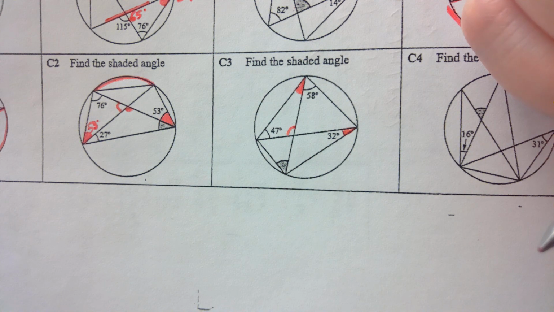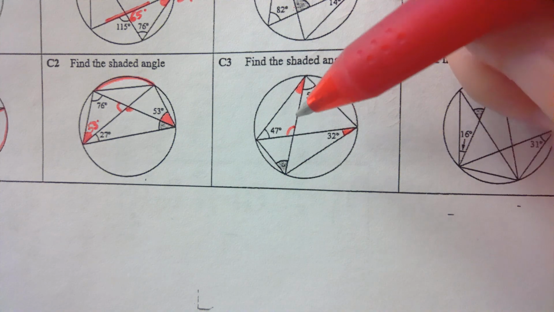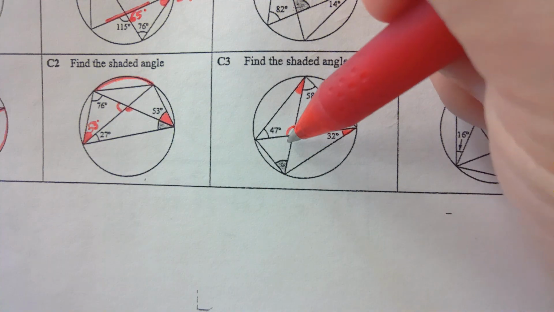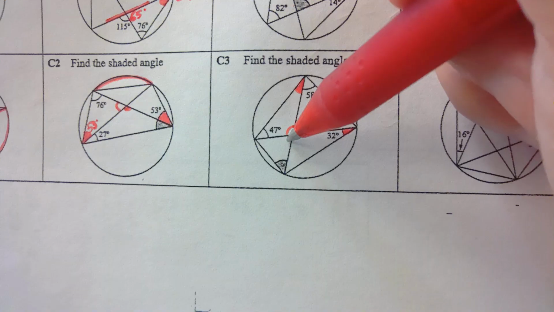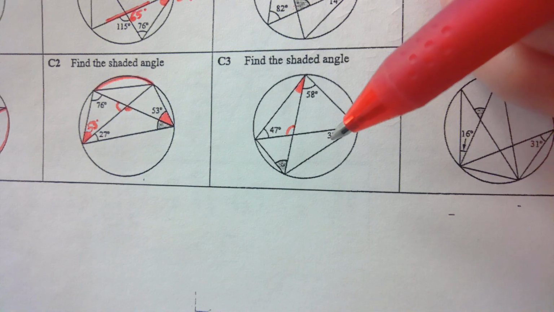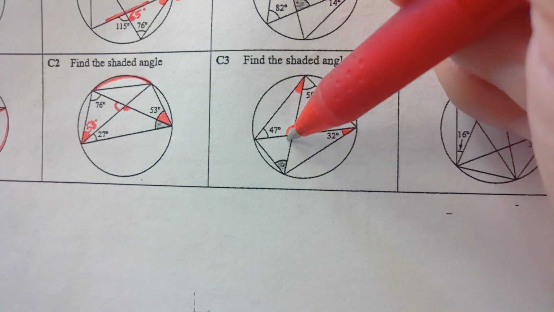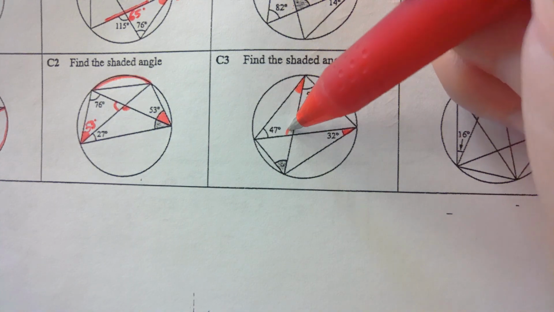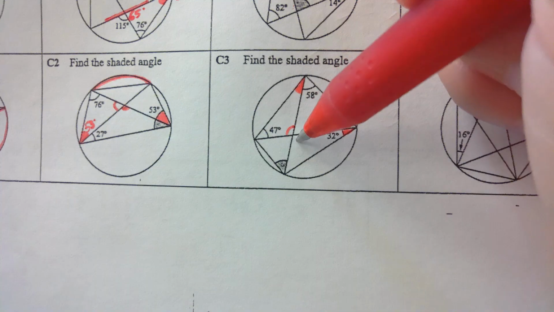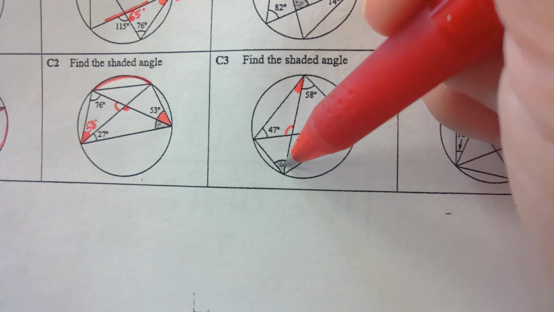And then once I have this, I can figure out this angle on the other side. Oh, right. Once I have that, I can figure out what this is. Opposite angles. And then I can figure out this.